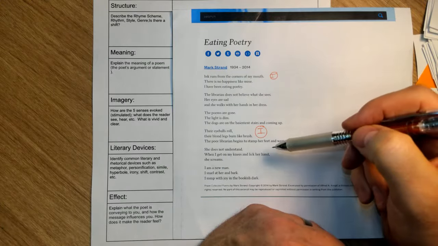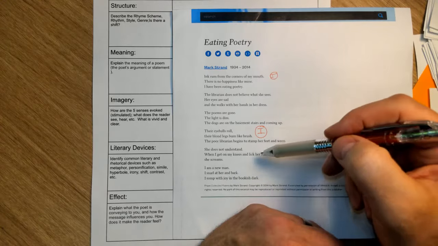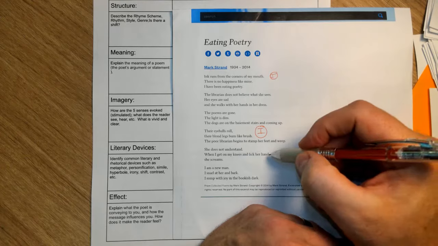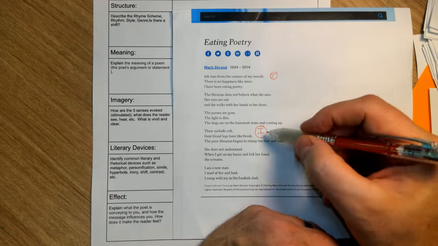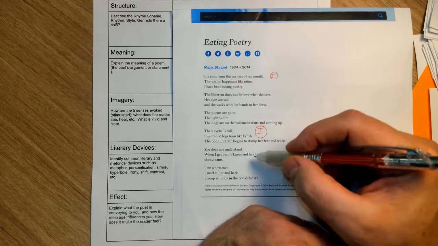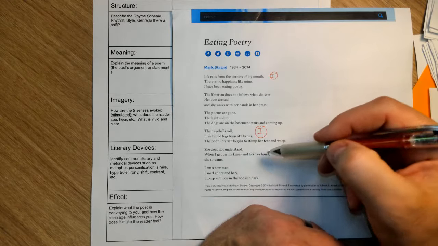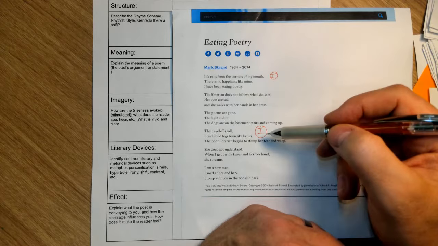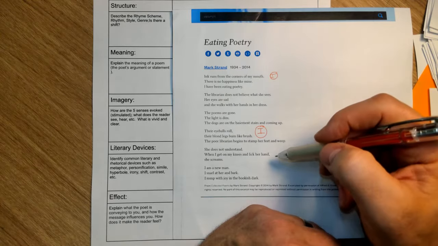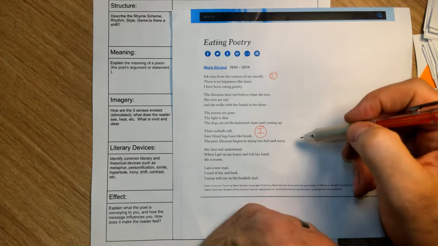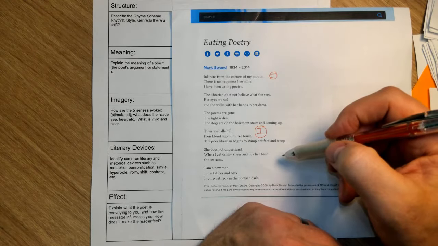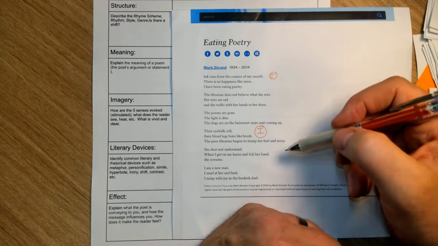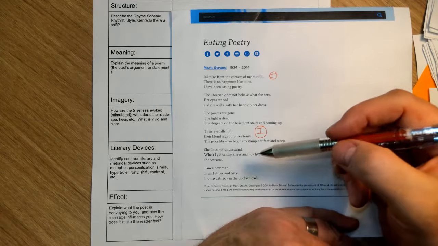"She does not understand. When I get on my knees and lick her hand, she screams." Okay, I can picture that. And as I'm picturing that, I'm still thinking about the dogs. And I realize he's doing something that a dog would do. So is the speaker in the poem one of the dogs? That would make sense. That's why she's panicking, she's freaking out, she's screaming. She's just a poor librarian trying to keep everything calm and cool in her library. And these dogs are running around going crazy.